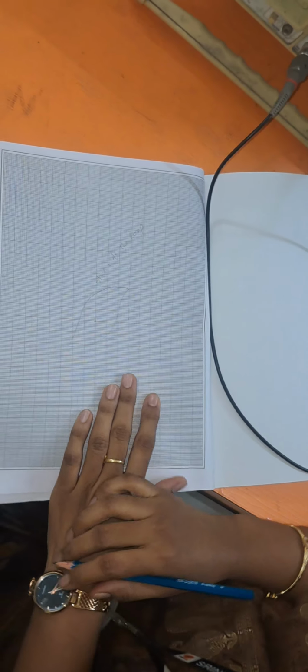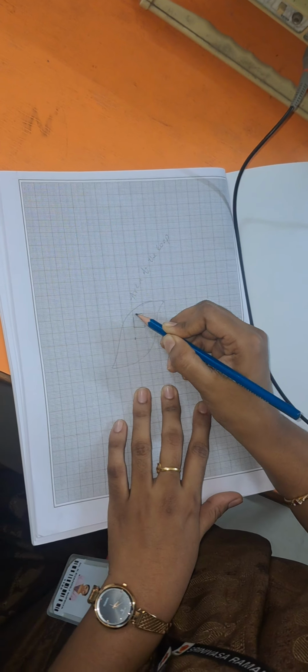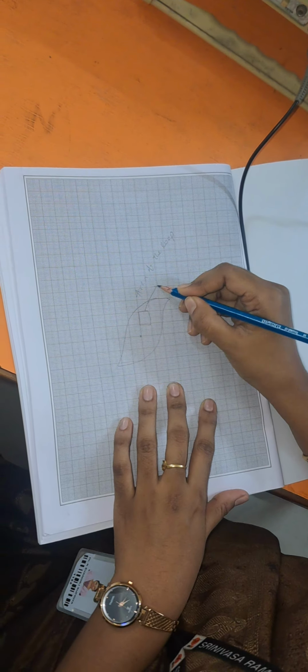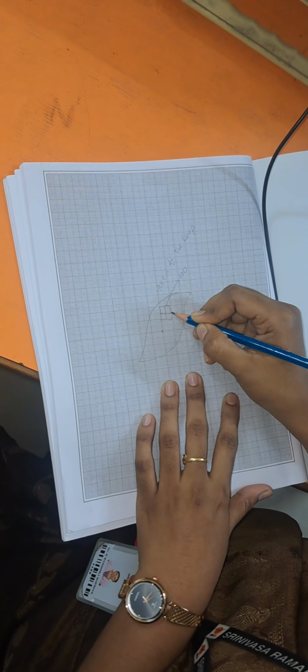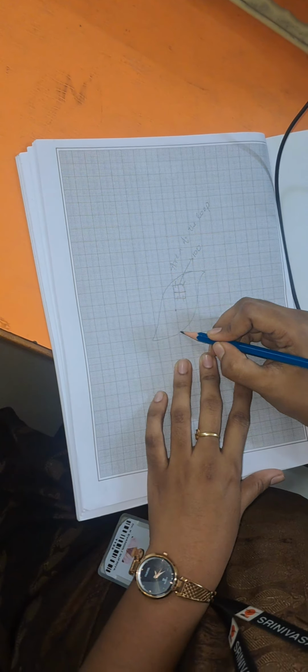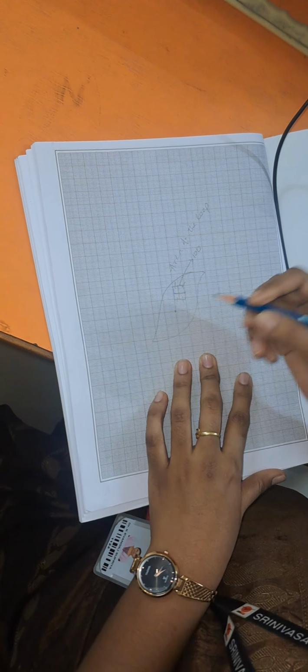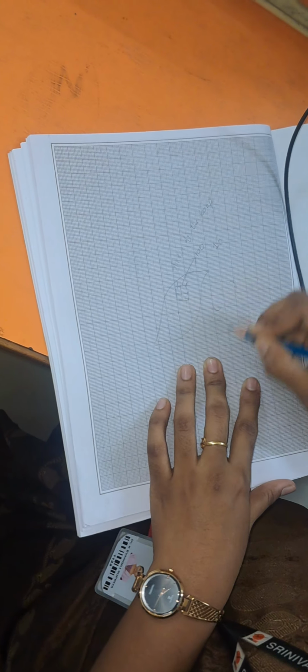As you can see, the value of this box in the graph sheet is 100 pixels, with 25, 25, 25, 25. Likewise, you have to count the number of pixels, where each pixel value is 10, so that we can get the area of the loop from this graph.